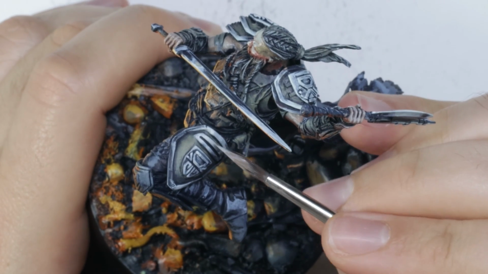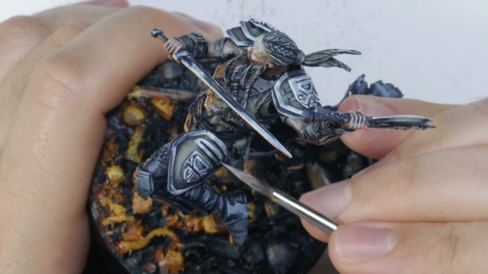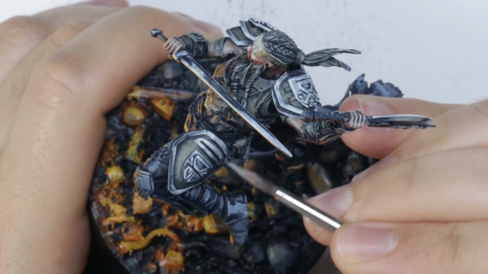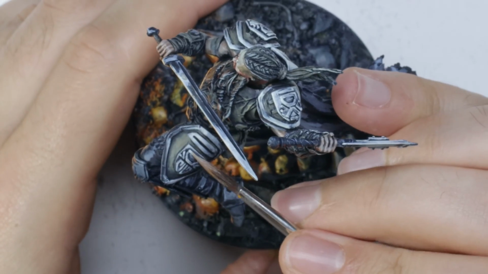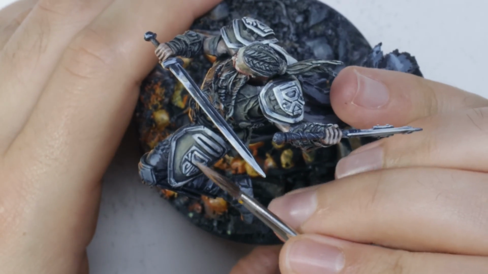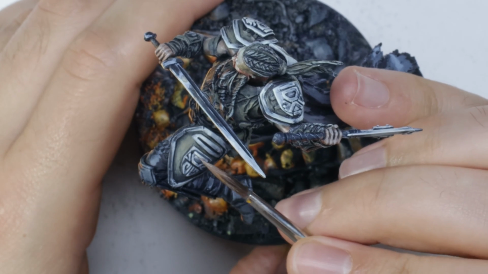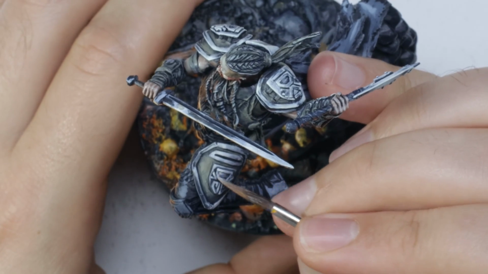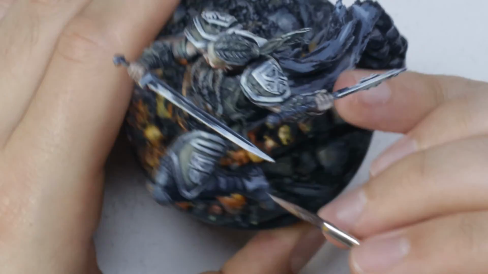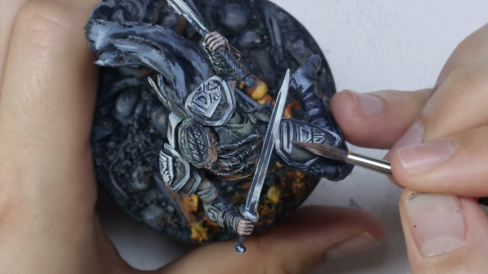So it's tricky because we do need some very bright reflections on the NMM for the NMM to work, but we also need strong shadows for it to separate from the OSL lighting. So I'm kind of painting with two different viewing angles in mind. One is from behind and from the top, where we see more of the ambient light, and one is in the front where we see more of the OSL.